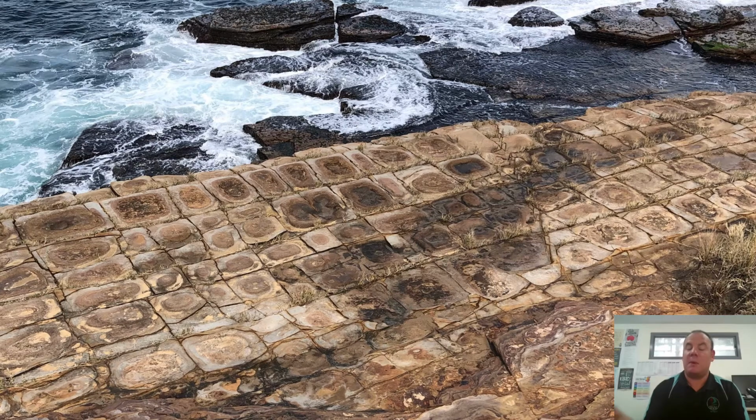Obviously the material has been taken away, the cliff face, and what we're left with now is what's called a rock platform. So this type of landform is created by erosion and by the waves pounding against the cliff day in, day out, breaking down that rock. We've got chemicals within the water, in the rock, in the minerals, reacting with the seawater. So that's an erosional process.